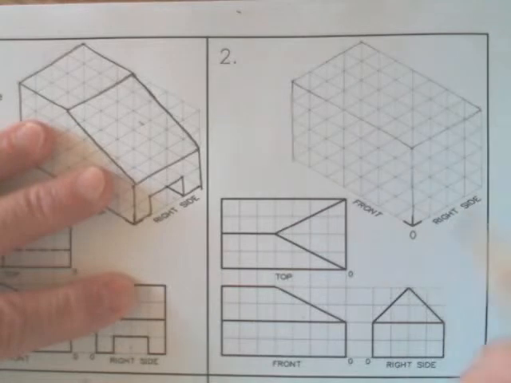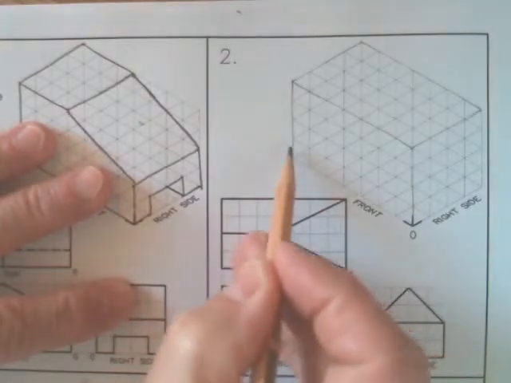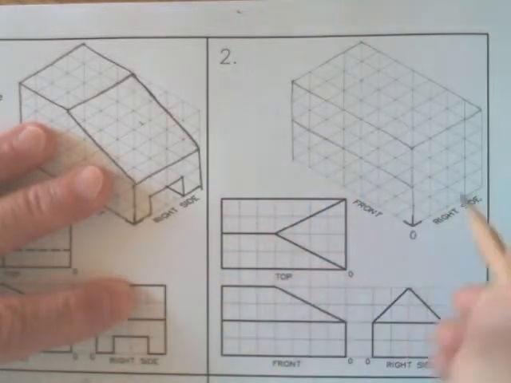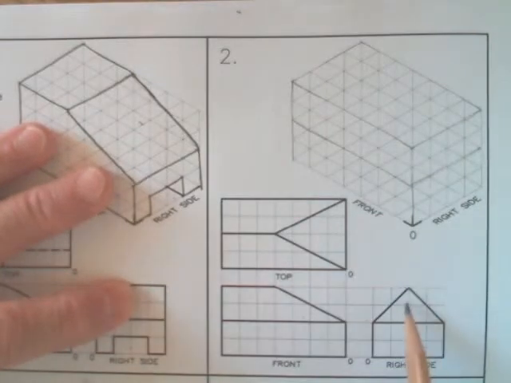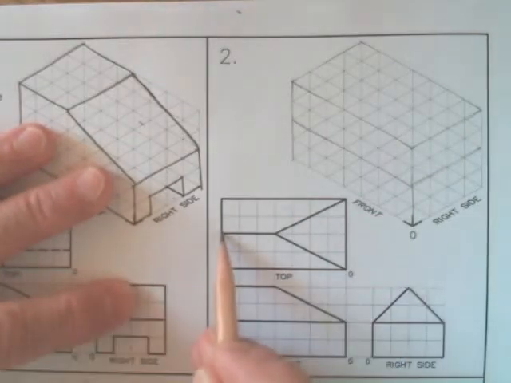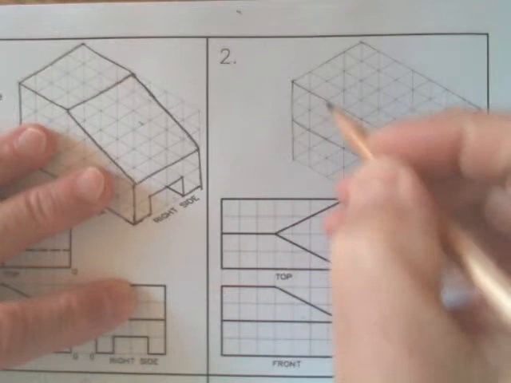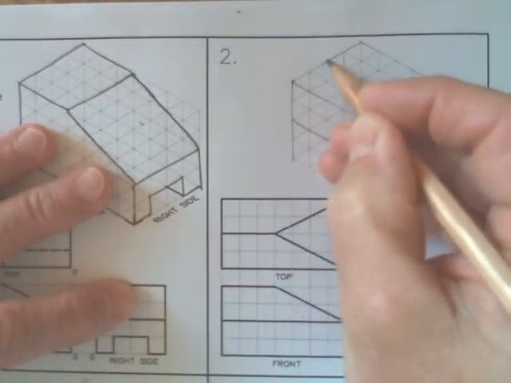And then I'm going to locate my points. The bottom half is just a rectangular box, and it goes up 2. 1, 2. So here's the bottom part. The very top, this point right here, is over 2, and it's all the way at the top, or up 4. 1, 2, 3, 4, over 2.